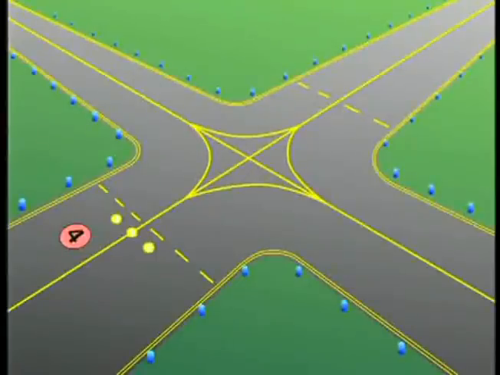Yellow in-pavement clearance bar lights indicate the location of holding points at intersecting taxiways. They are designed to increase awareness of holding positions during periods of low visibility.